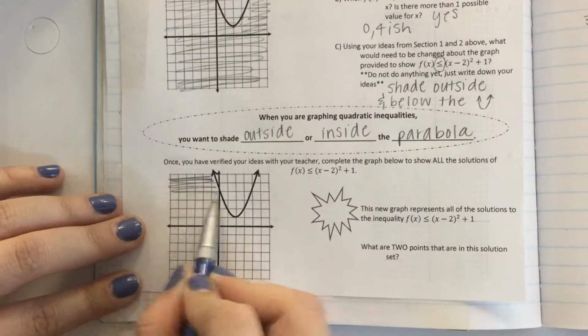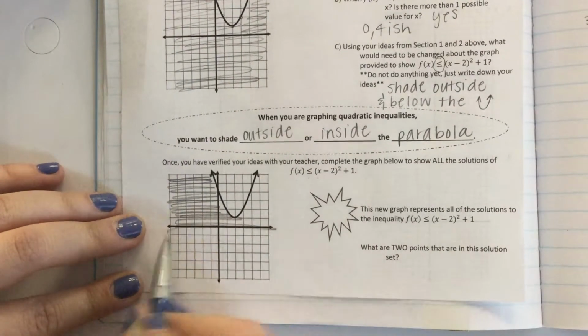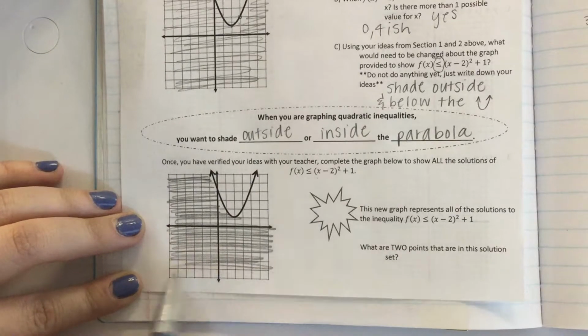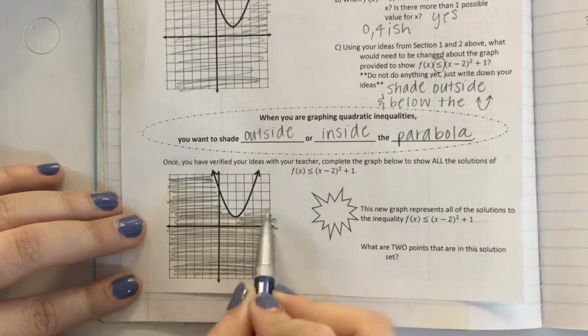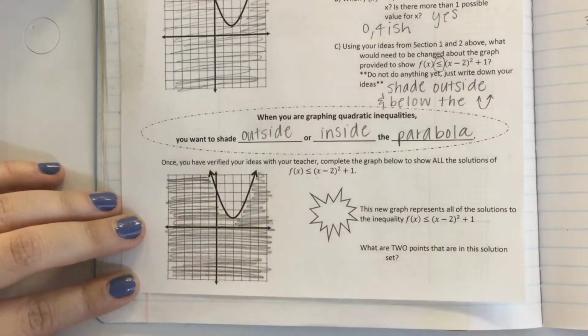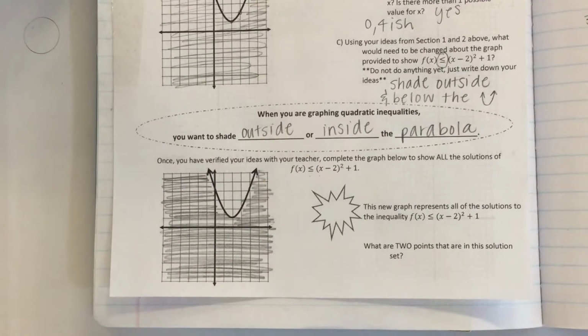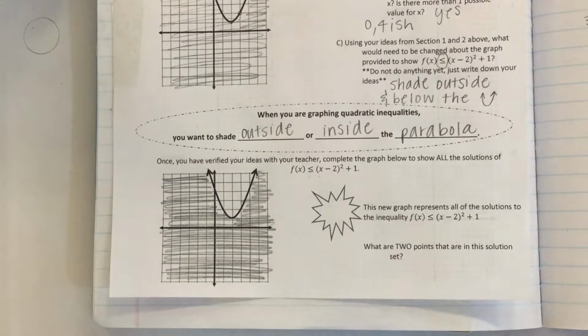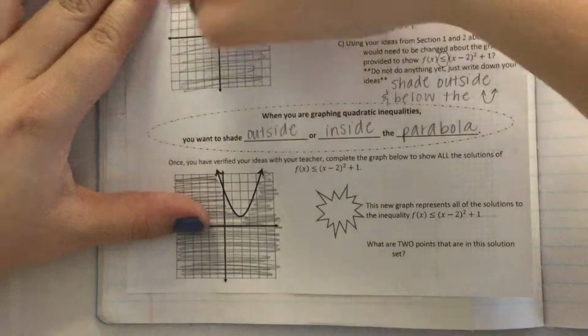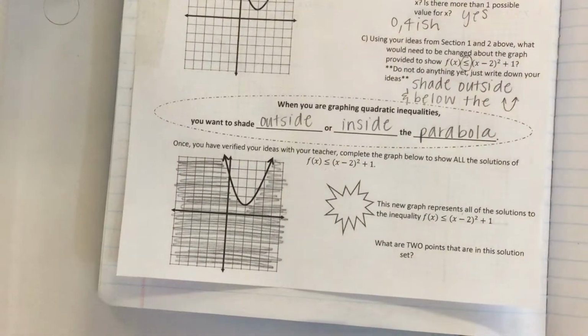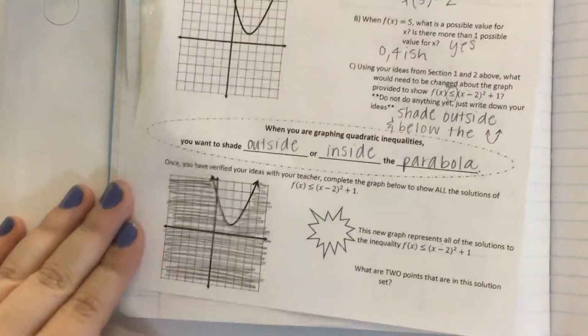No, at the top it told you not to shade it. I know, I didn't follow directions, did I? You guys are better than me. This new graph right here that we just did, I'm going to erase this because I messed up. I wasn't supposed to shade it in.